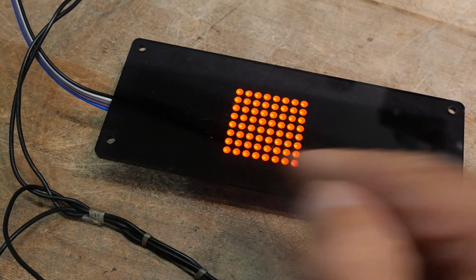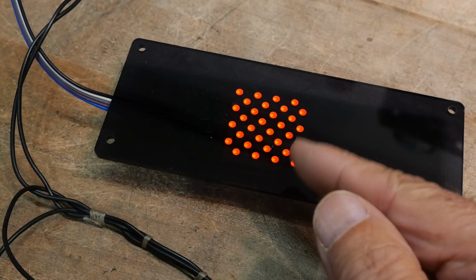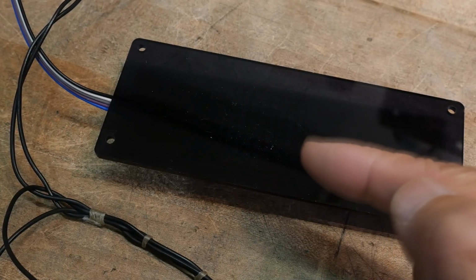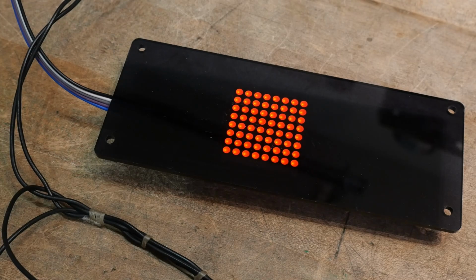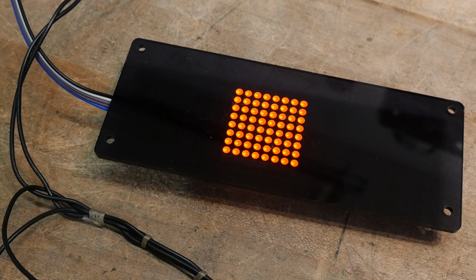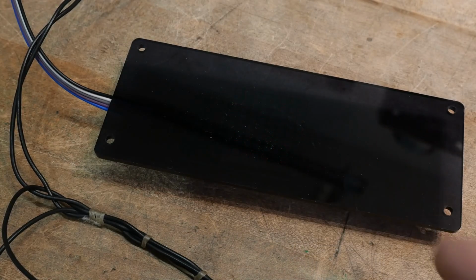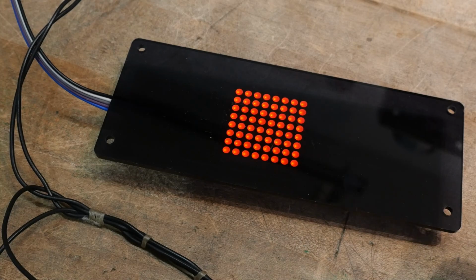The first thing it's going to do is make some squares. And then it's going to do some evens and odds. And then it's going to ramp the intensity. So the first two were at an intensity level set at 5. And then I ramped from 1 to FF in intensity. You can see that ramping up here.